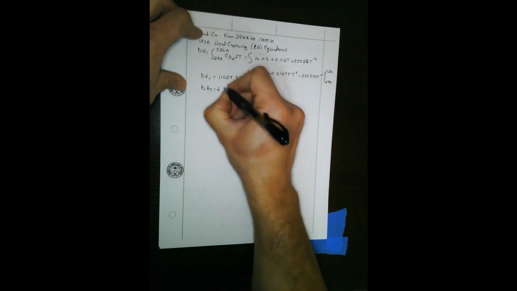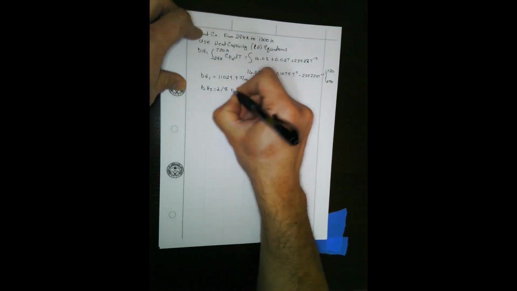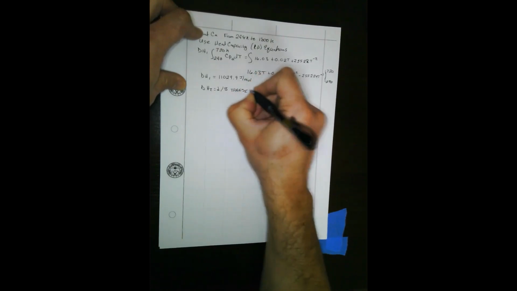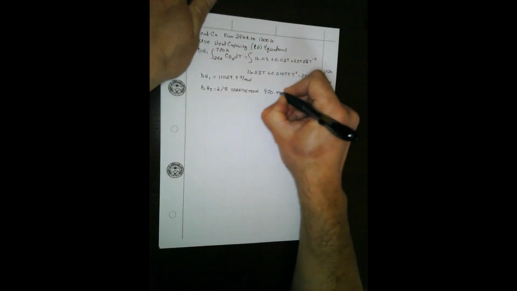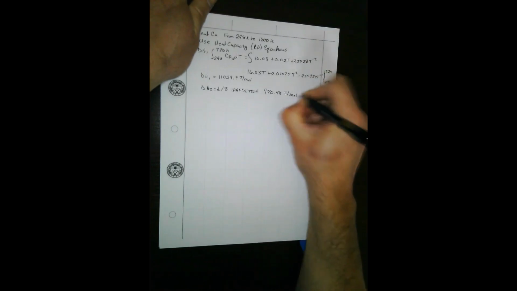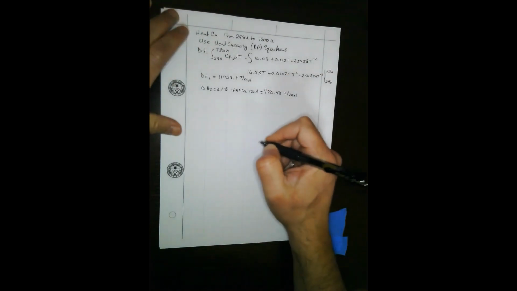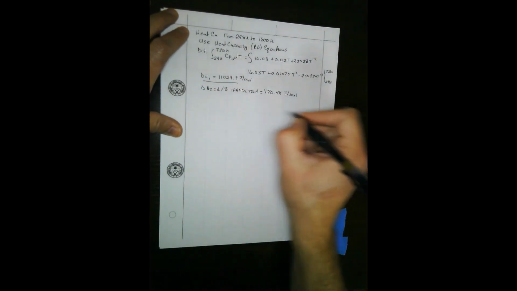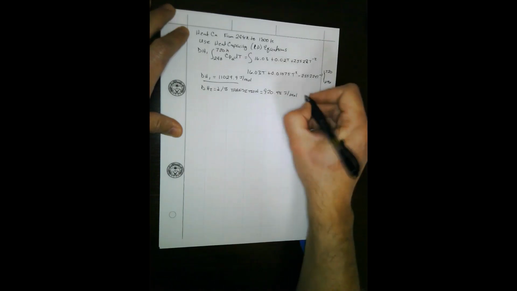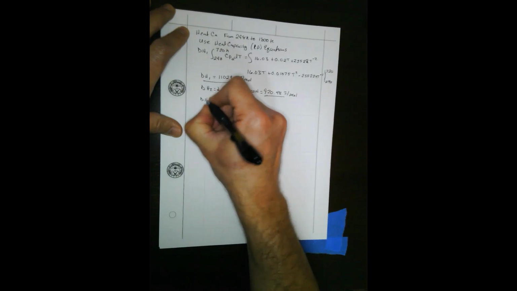Delta H2 is the alpha beta transformation, whatever you want to call it, and off of the table it's 920.48. Delta H3 now, so we have two delta H's: we've calculated one and we've read one off the table.